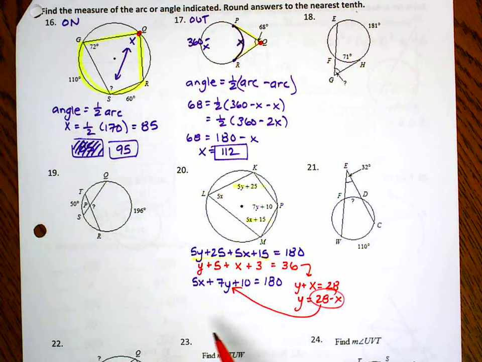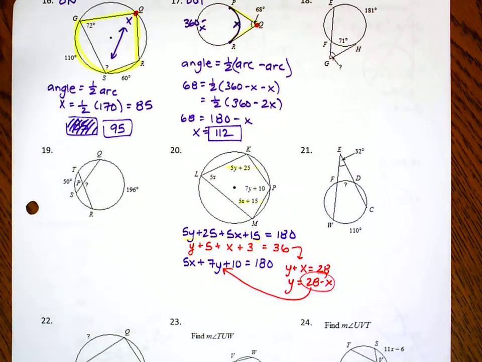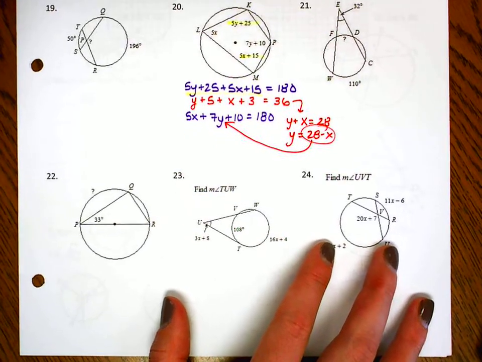Yeah, I think that looks pretty good. So I'll let you guys finish that by yourself now that I set that up for you. 21's pretty straightforward. Let's move on to 22.